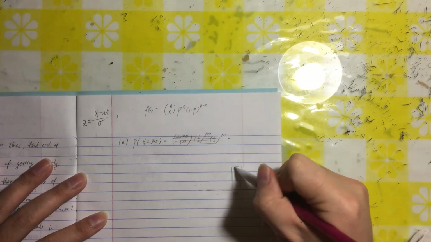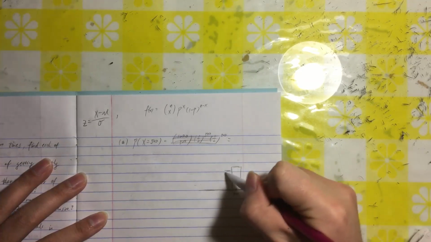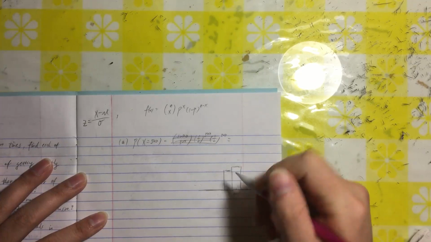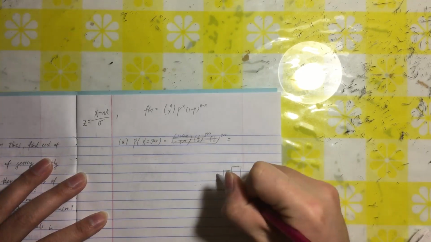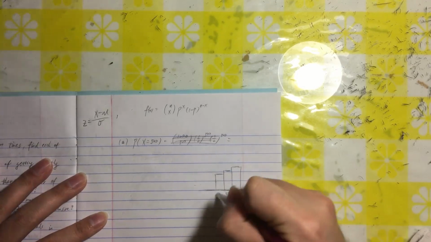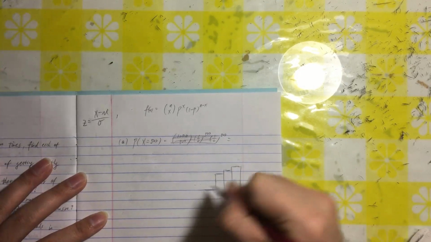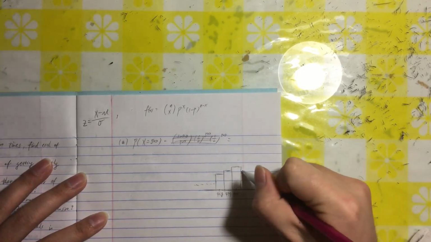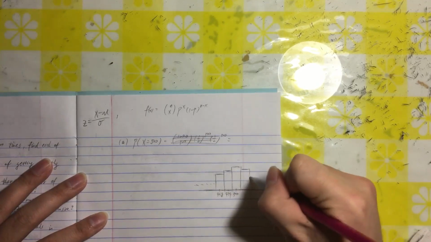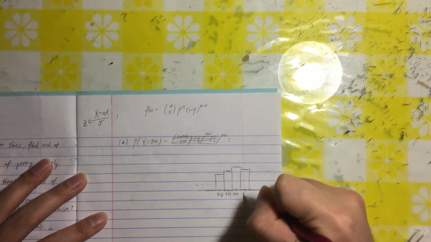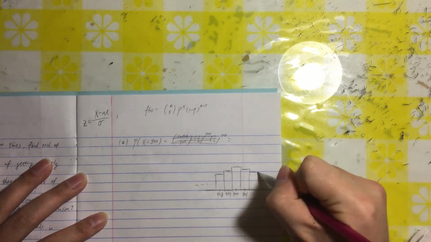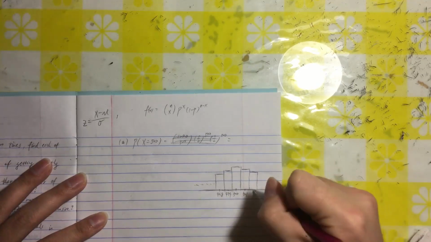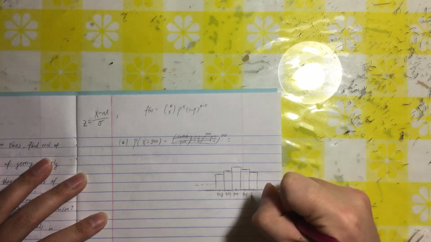Suppose that's the probability when s equals 499. And suppose that's the probability when s equals 498. And so on. On the other side, suppose that's the probability when s equals 501. The heights also represent probabilities. Suppose that's the probability when s equals 502.